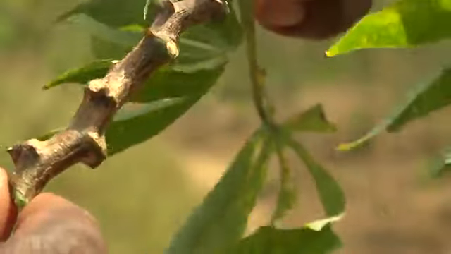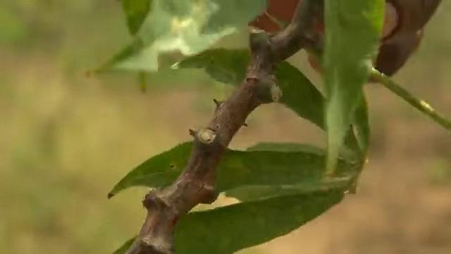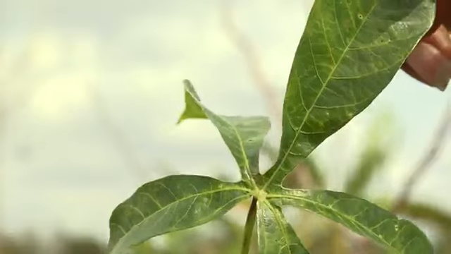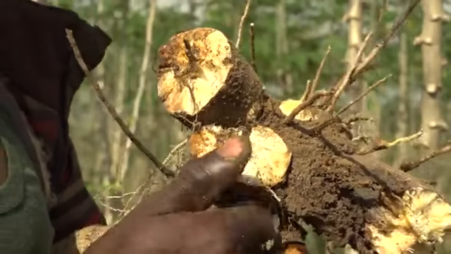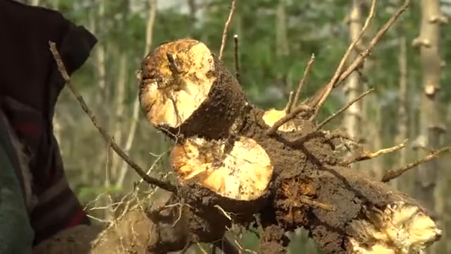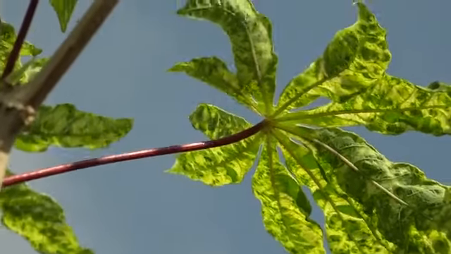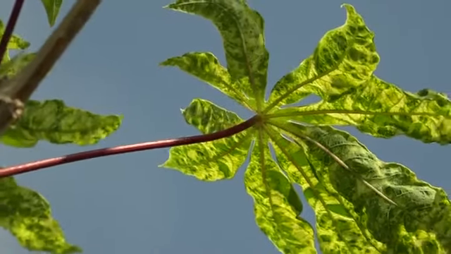Also, when farmers get stems from neighbors or if they buy stems in the market, they may not know what diseases the planting material has. The most common diseases spread through planting material are cassava brown streak disease and cassava mosaic virus. If healthy planting material is not used, yields gradually decrease.